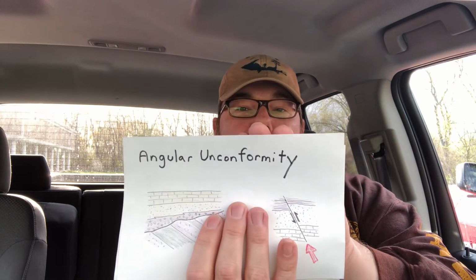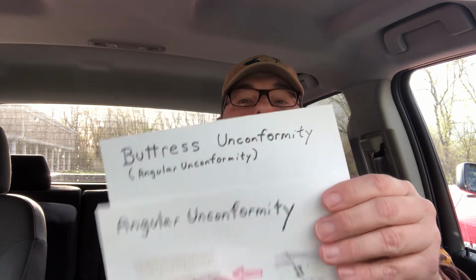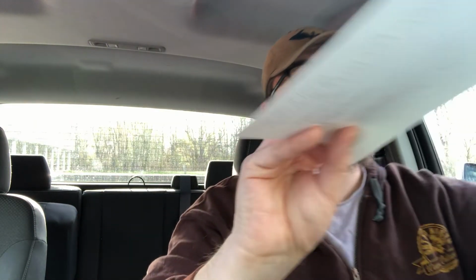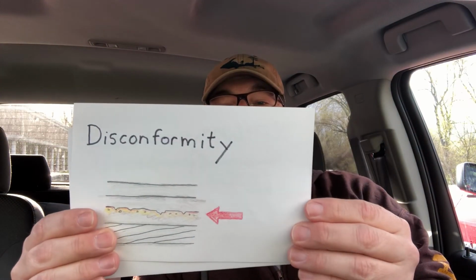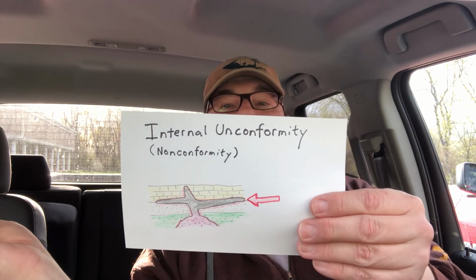So I think I'm going to wrap it up here. We're coming up on 8.5 minutes, but here's your basic one type of unconformity I showed you in the last video, and here is a subset of that one. So your angular unconformity, you have a buttress. And here you have a disconformity, a subset of that, which is your paraconformity. And then you have your nonconformity and your subset of nonconformity, which would be internal unconformity.